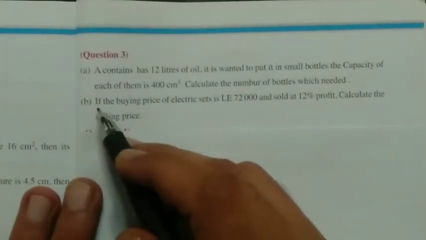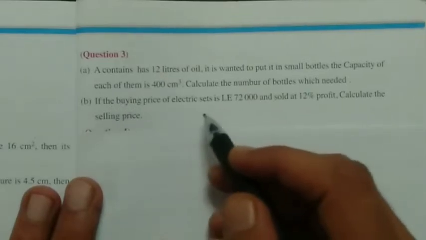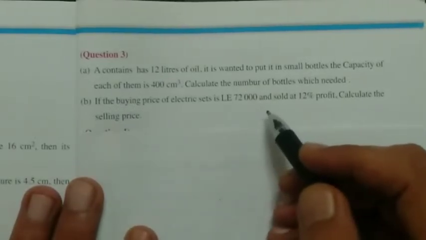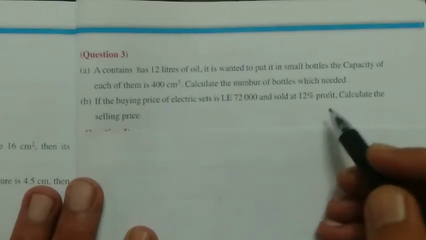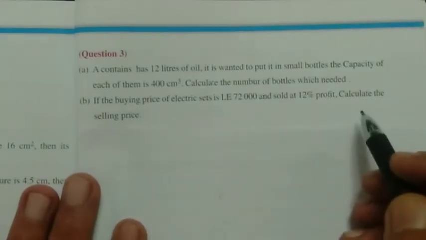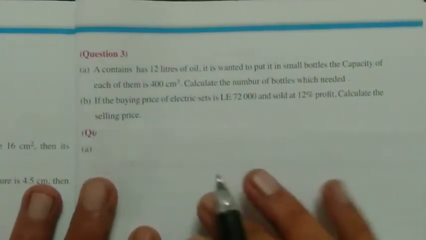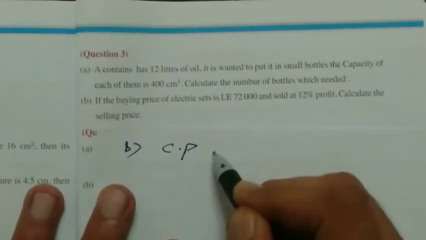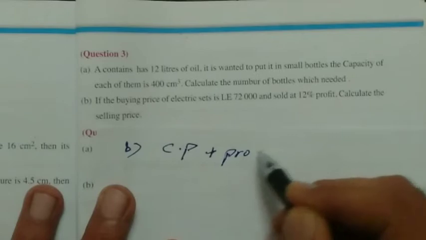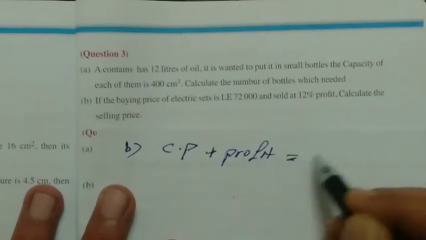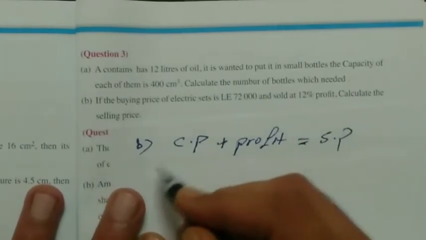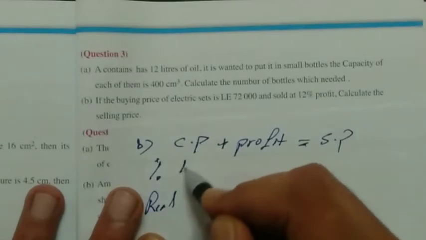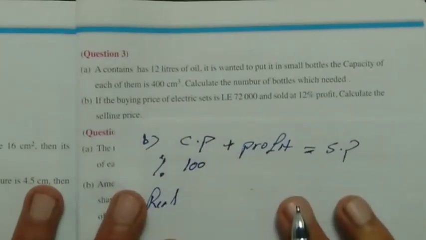The buying price of electric sets is 72,000 LE and sold at 12% profit. Calculate the selling price. Cost price plus profit equals selling price. The line of the percent and the line of real, put here 100%.